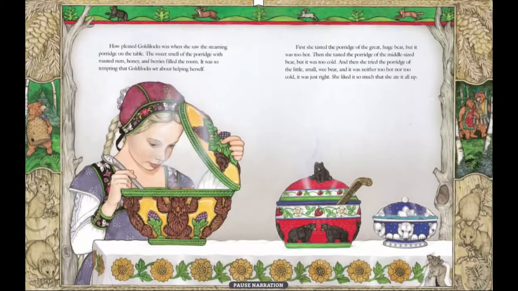How pleased Goldilocks was when she saw the steaming porridge on the table. The sweet smell of the porridge with roasted nuts, honey and berries filled the room. It was so tempting that Goldilocks set about helping herself. First, she tasted the porridge of the great huge bear, but it was too hot. Then she tasted the porridge of the middle-sized bear, but it was too cold. And then she tried the porridge of the little small wee bear, and it was neither too hot nor too cold. It was just right. She liked it so much that she ate it all up.